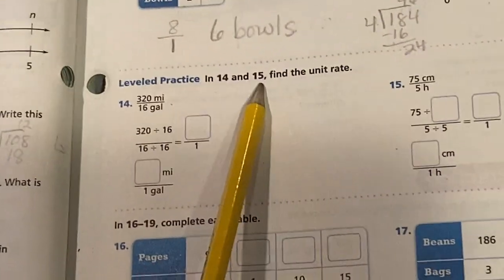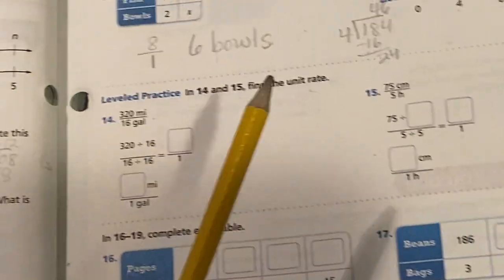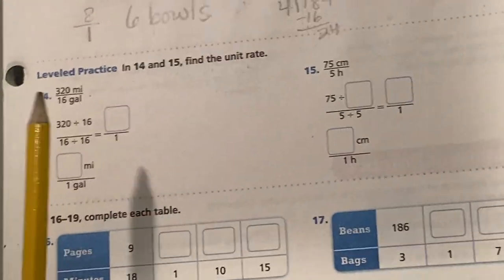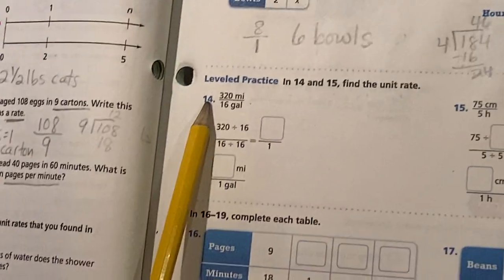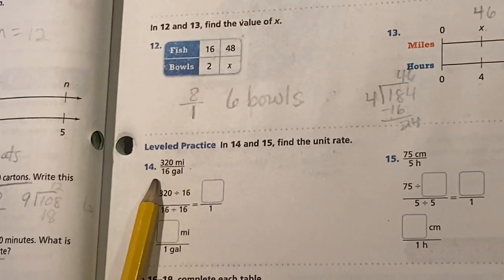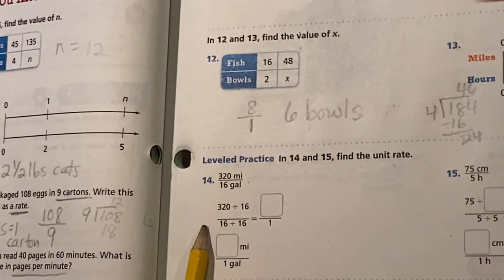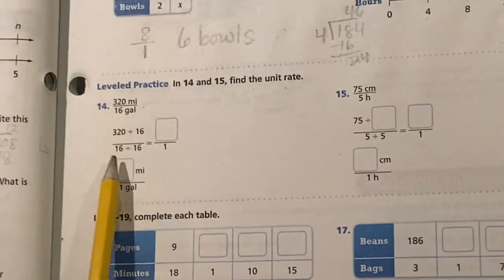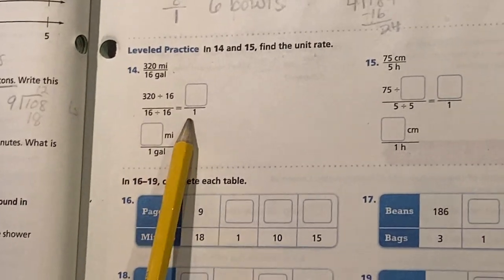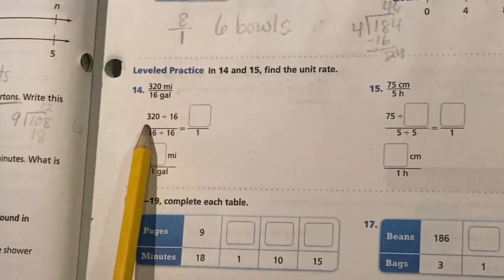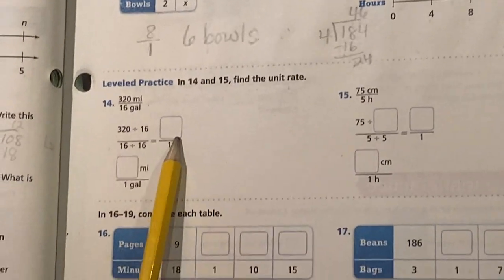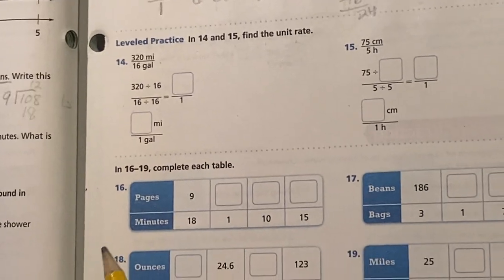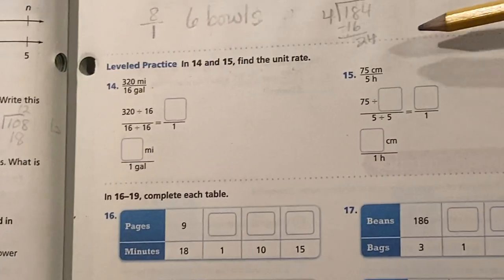In 14 and 15, find the unit rate. Remember, unit rate is when you're getting down to 1, and it kind of shows you a formula for how to do it. Our original rate is 320 miles to 16 gallons of gas. And then it shows you to get it to a unit rate, down to 1 gallon of gas. They divided 16 by 16 to get the 1, and then they divided the other term, 320 by 16, to find the amount of miles you can go on 1 gallon of gas. And then 15 works the same way.